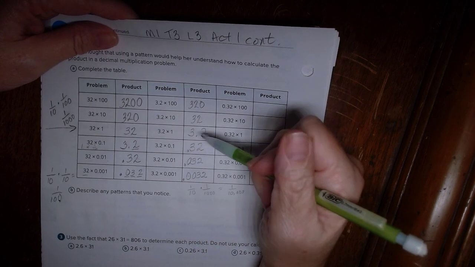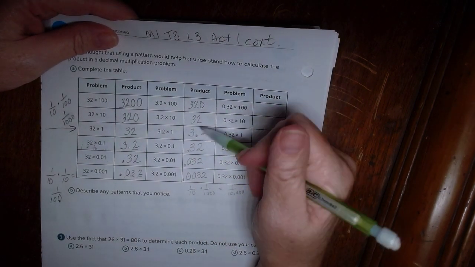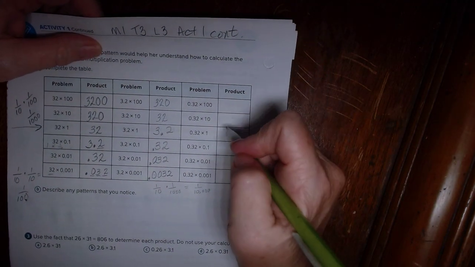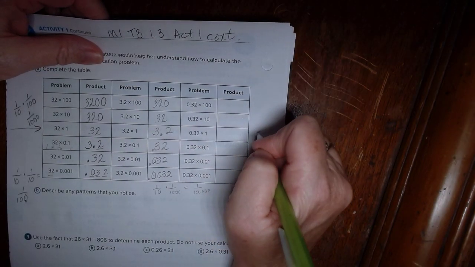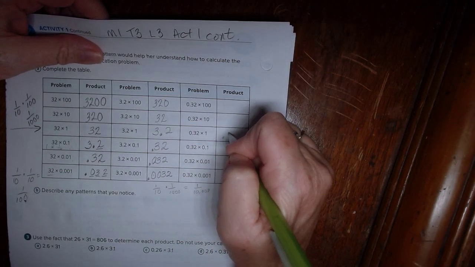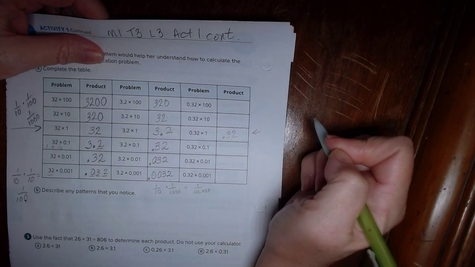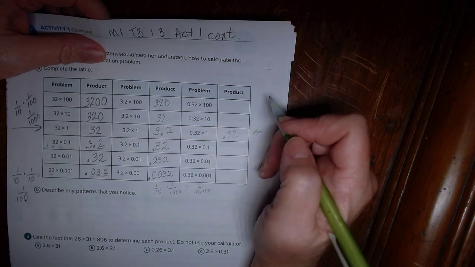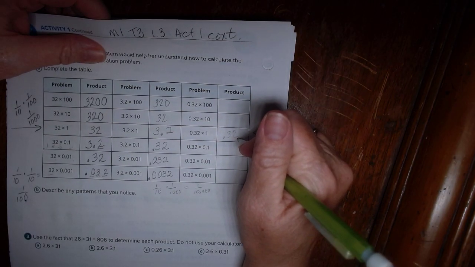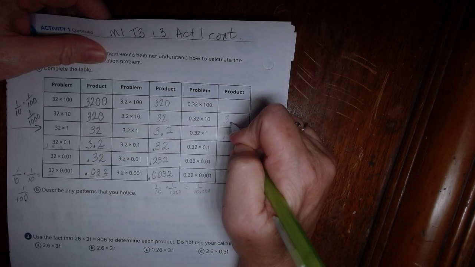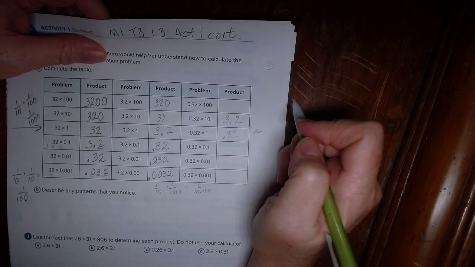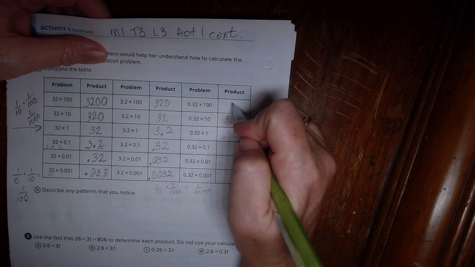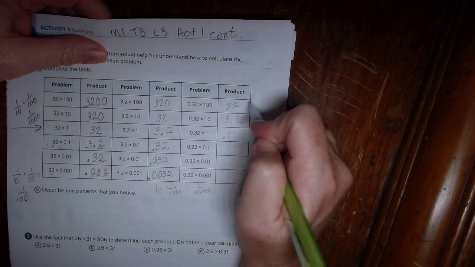Are you noticing any patterns? What happens with this decimal point as we go up and down these columns? I hope you're starting to pick it up. So sticking here in this one, 32 hundredths times 1 is just 32 hundredths. 32 hundredths times 10, so it's going to be 10 times bigger than this. So that's 3 and 2/10. Then 100 times bigger than this is just simply going to be the number 32.